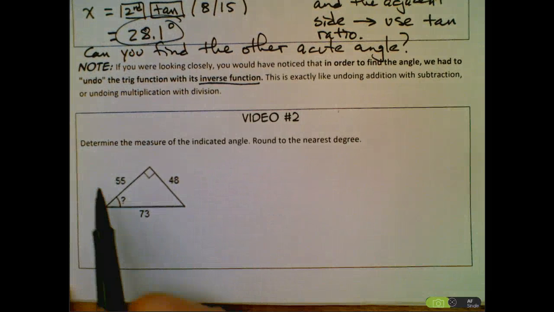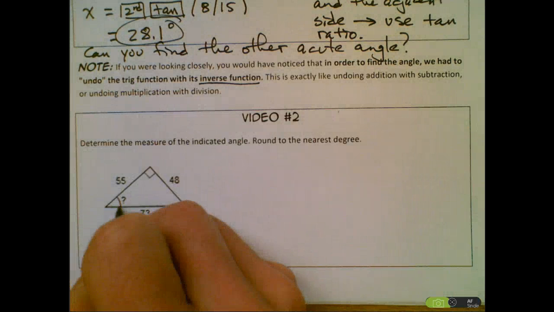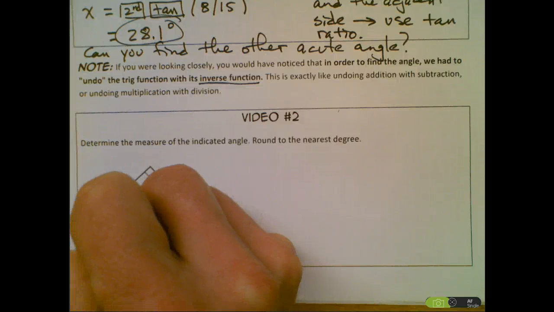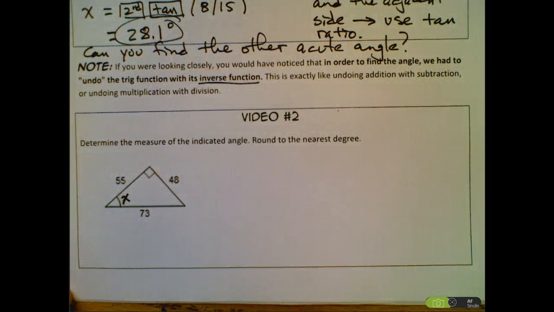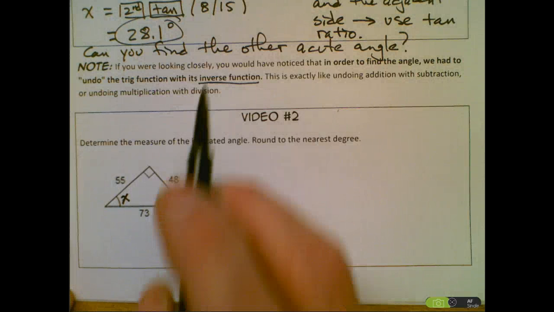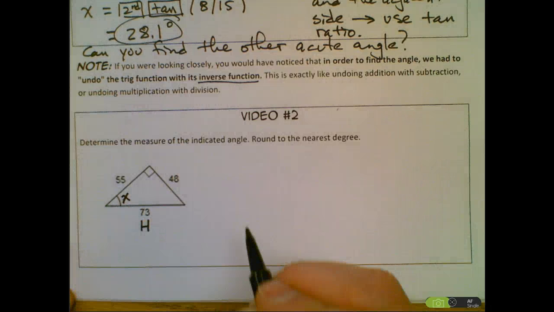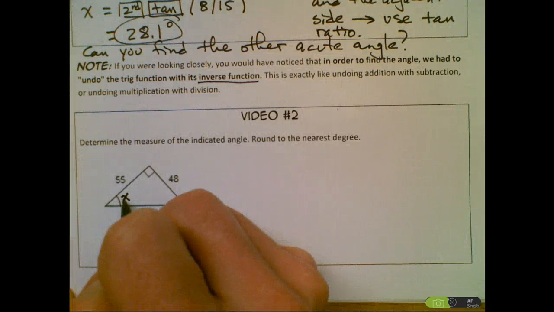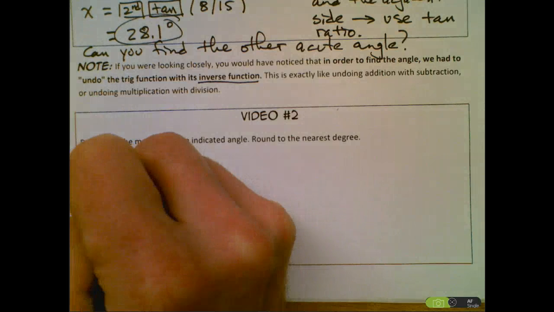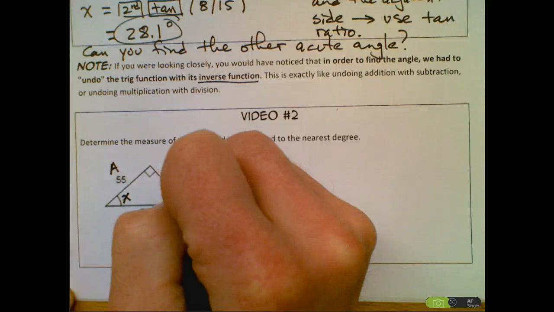So video number 2 here, we want to determine the measure of the indicated angle and round to the nearest degree. So here's our question mark. Usually I'll just replace that question mark with an X. So we want to find angle X. I'm going to label the sides of my triangle with O, A, and H. So start with the hypotenuse. Here's my hypotenuse. The side next to my angle, but not the hypotenuse, is my adjacent side. And the side across from my angle is my opposite side.